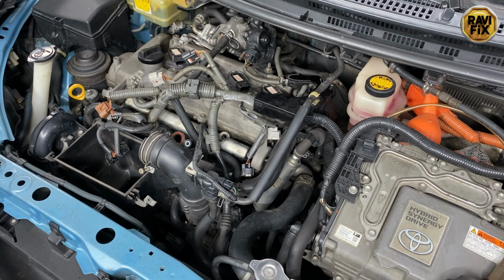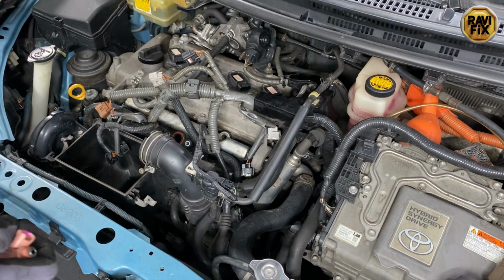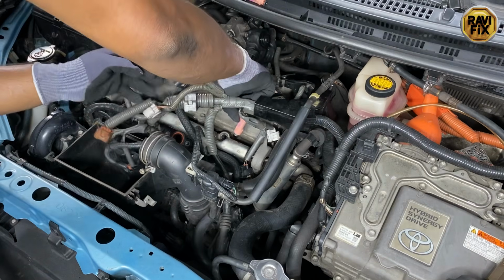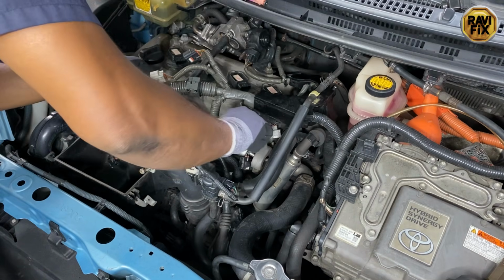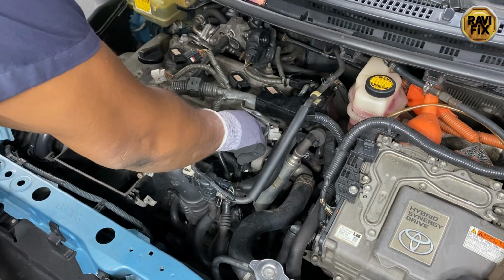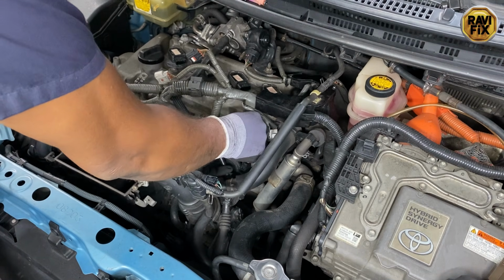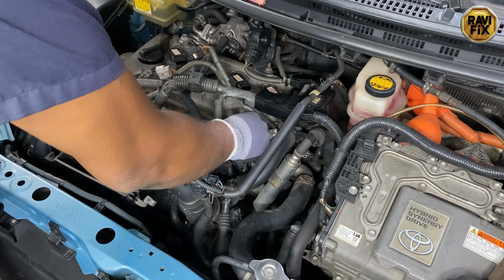After that condition, they faced this kind of lack of power or lagging and rough running. And then I diagnosed the same issue and replaced the injectors for those cars, which fixed them. So I have enough evidence and experience, and I am confident enough to change these injectors, with the data I already found in this car.